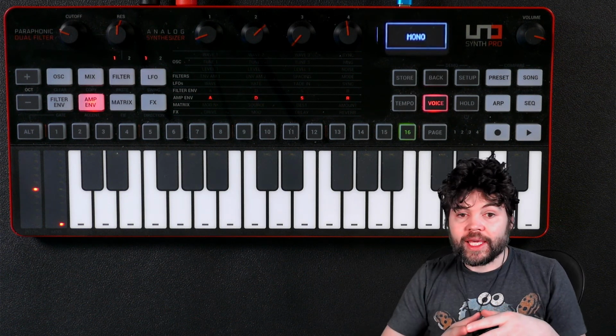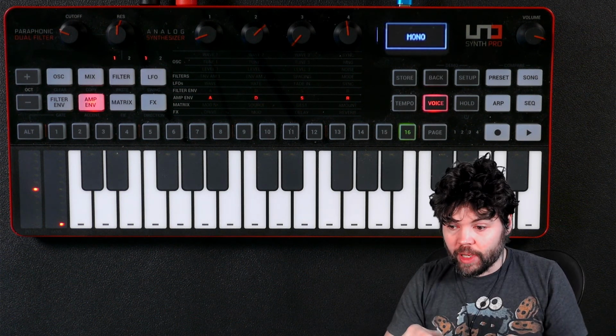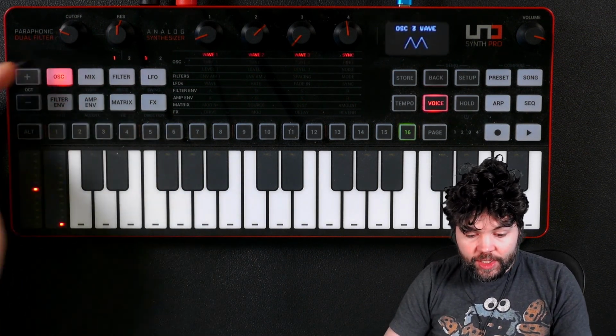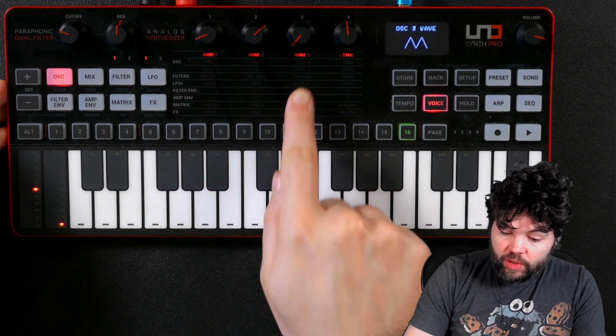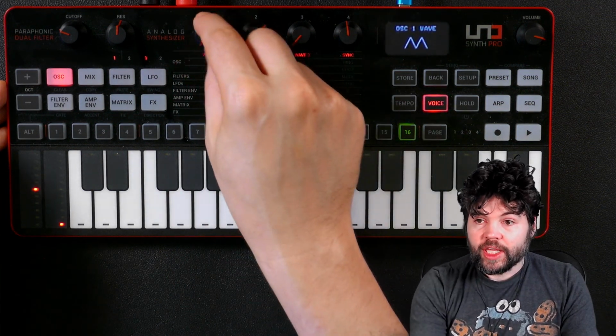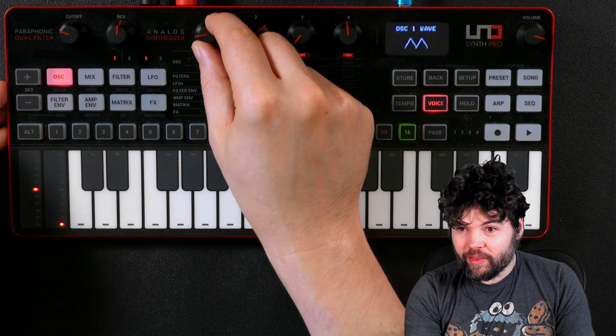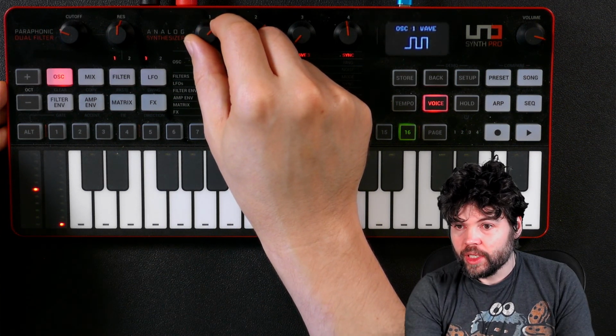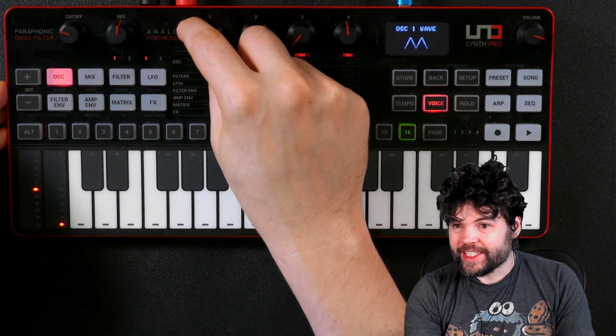Let's go back and let's adjust the waveform so it sounds the way we want it to sound. So in the oscillator section, we can see we've got 3 oscillators. Each oscillator is the same. They have a morphable analog oscillator from triangle to saw to square to pulse. So let's listen to those quickly.